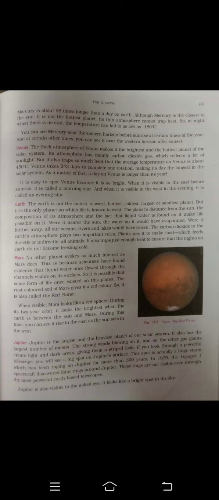Although Mercury is the closest to the Sun, it is not the hottest planet because its thin atmosphere cannot trap heat. So at night, when there is no Sun, the temperature can fall as low as -180 degrees Celsius.